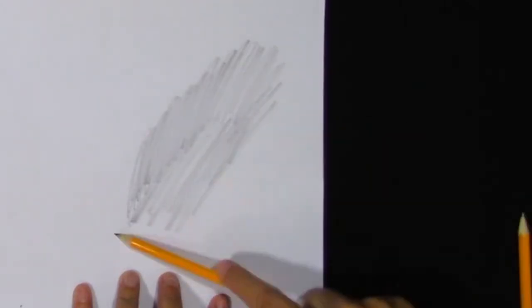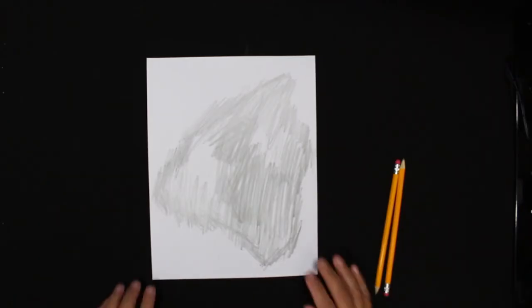You'll notice that I don't actually cover the entire back side of my paper. This is because I don't necessarily need to trace over the entire image. It's only necessary to shade the area that you would like to trace over.